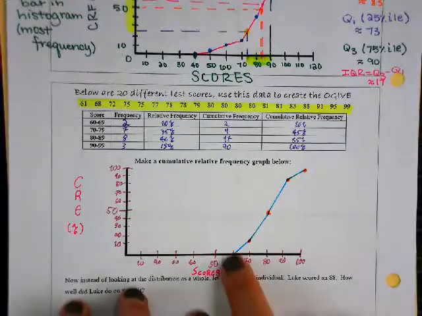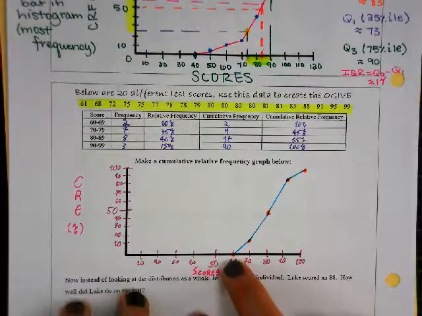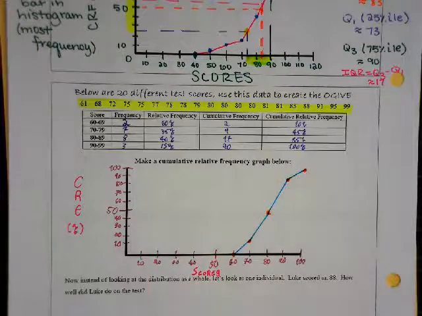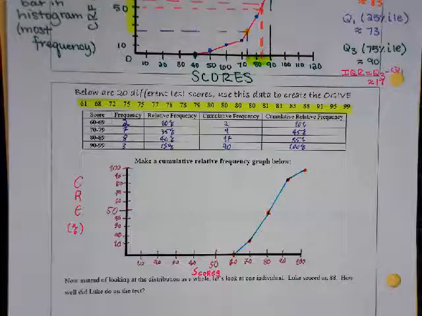Hannah? Wouldn't it just be the same from 90 to 100? I'm sorry, I did not hear you. From 90 to 100, would it just be the same? So at 90, you should be at 85. And then at 100, it should be at 100. So 60 should be at 0. 70 should be at 10. 80 should be at 1.